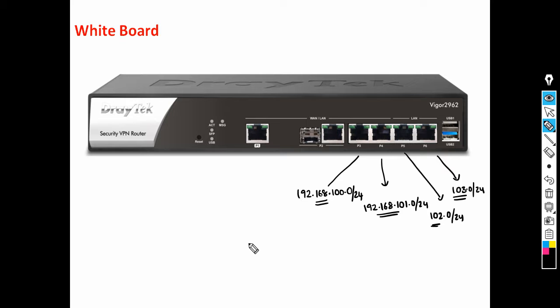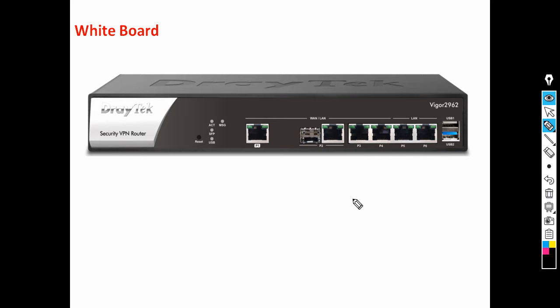Initially, as I told you, there is no port-based, and by default all your LAN ports belong to a single network. So why has DrayTek done it like that? Let's say you have a small deployment, with two to three computers connected in your network. Usually you take your Vigor router, with a WAN interface connecting to the internet.